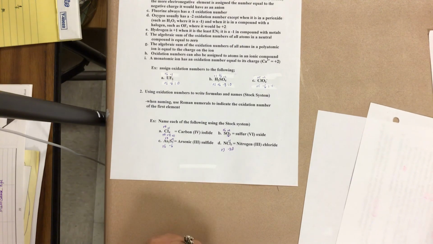So this is how you would name molecular compounds using Roman numerals, and the Roman numeral would indicate the oxidation number on the first element.